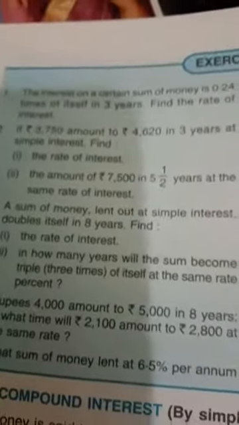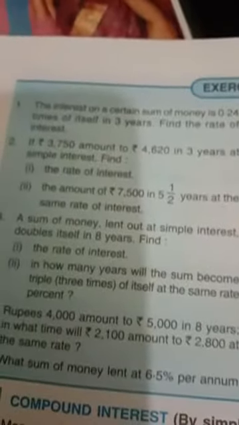Next question, third one. A sum of money lent out at simple interest doubles itself in 8 years. Find the rate of interest. In how many years will the sum become triple of itself at the same rate percent? Next, the sum of money lent out at simple interest doubles itself in 8 years. Find the rate of interest.